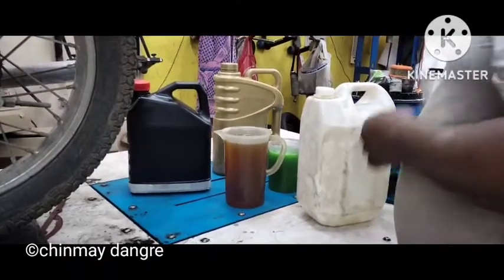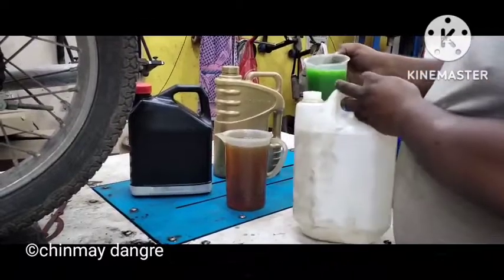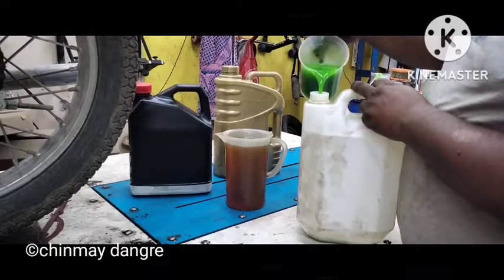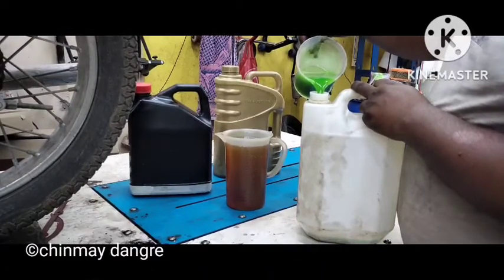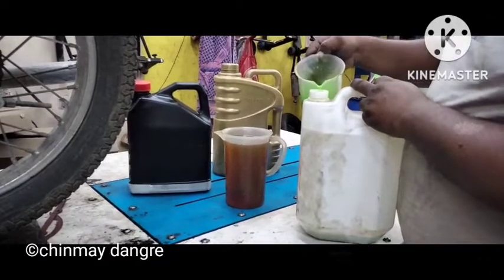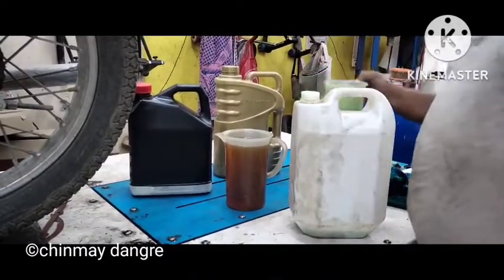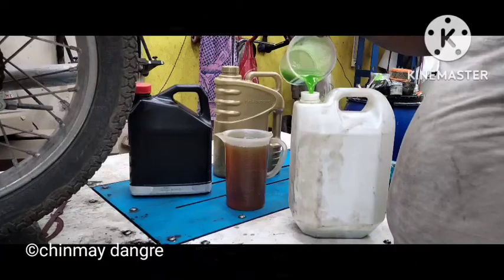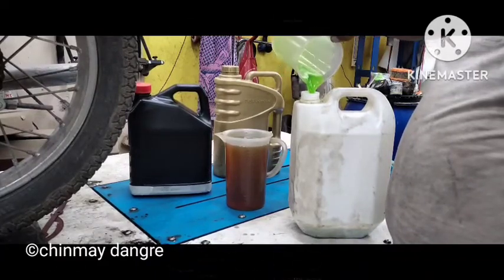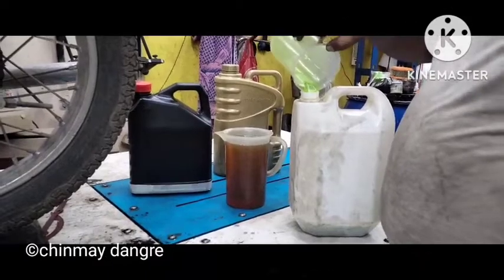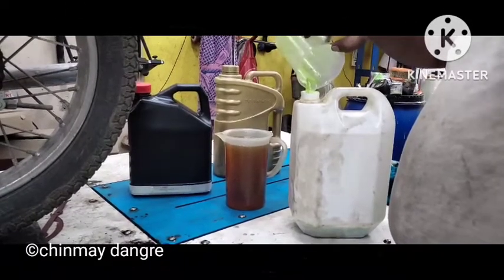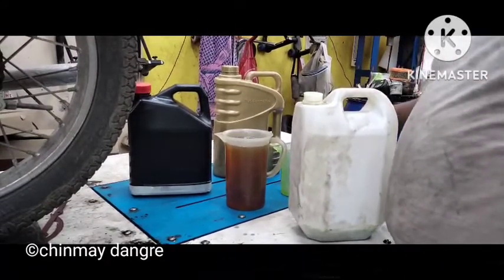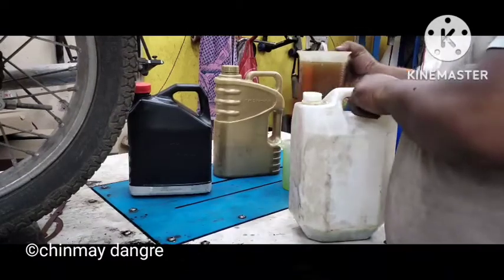Just take one can and then mix it with normal oil. As I mentioned some time back, you can take any ratio, but it depends on the leakage area and the capacity of the engine. I have chosen 3:1. You can go for 2:1 or 1:1 as well, but of course not completely concentrated UV oil in the engine. Now just mix with regular oil and then you are ready to go.